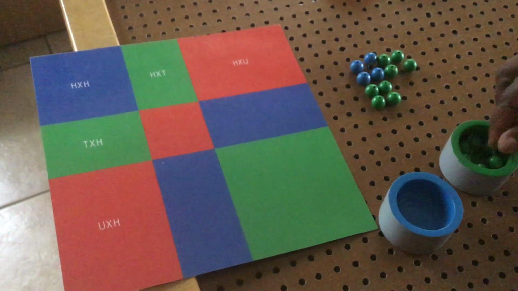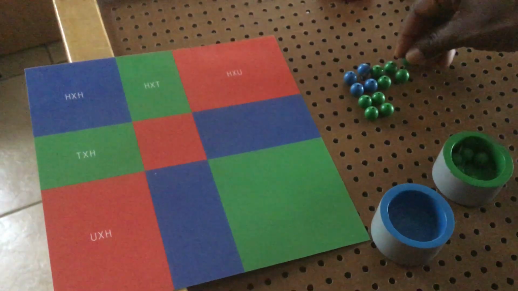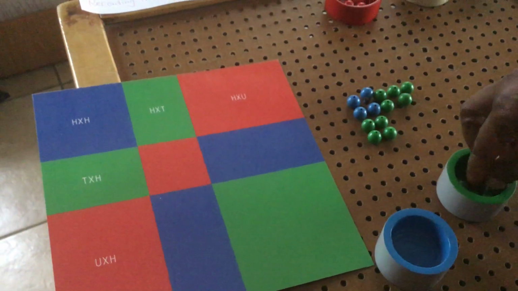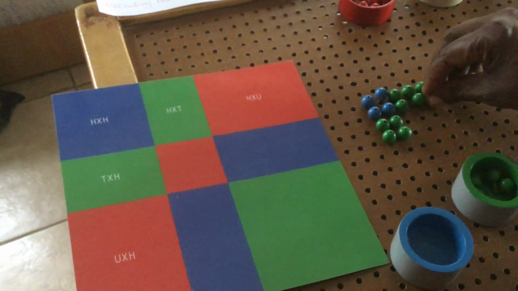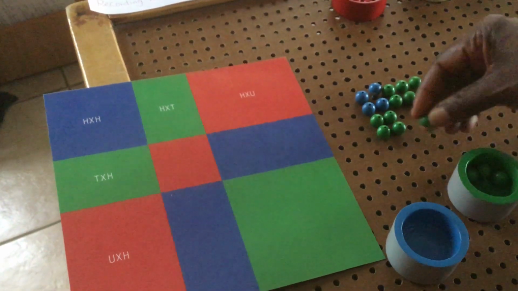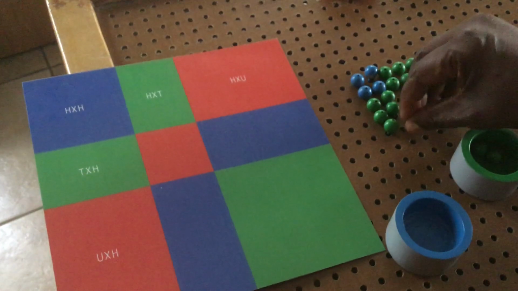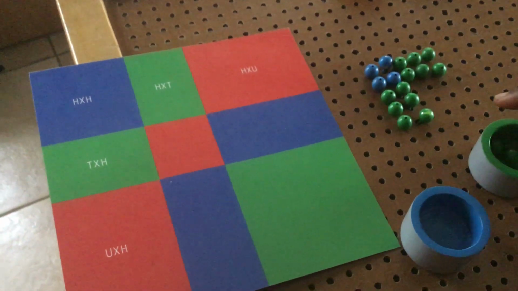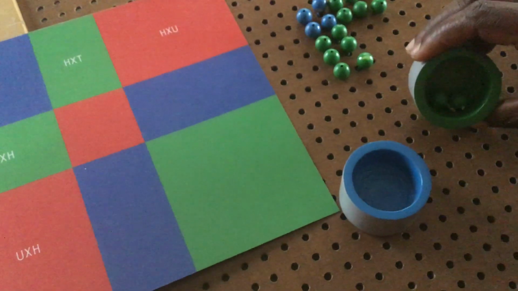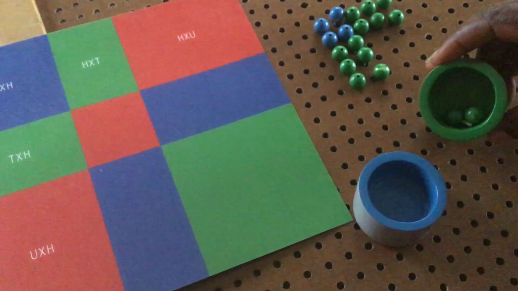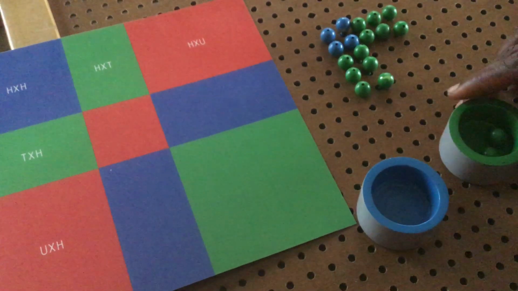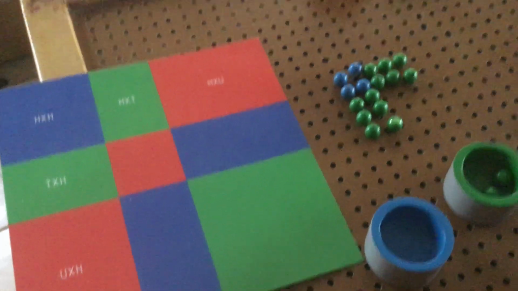I can still go on to build a rectangle on the right, and then the rectangle at the bottom. Now I can't go on any further because I have just 2 units of thousands left in my cup.